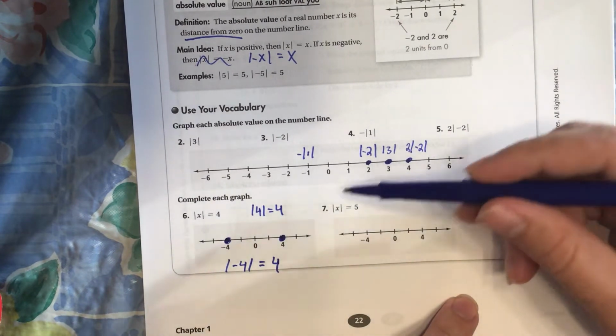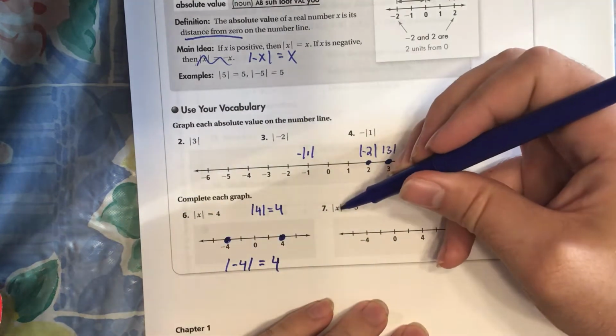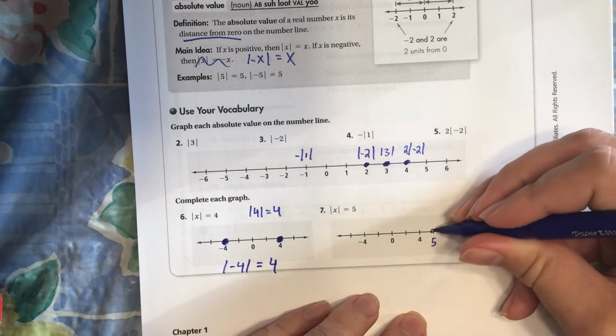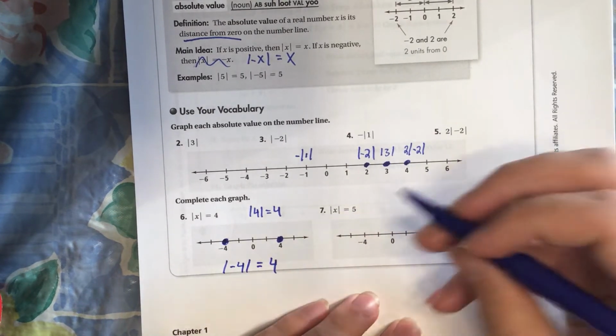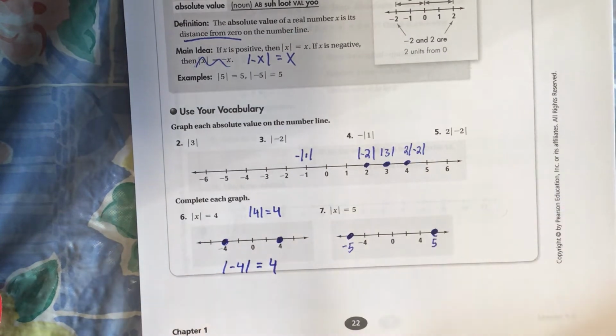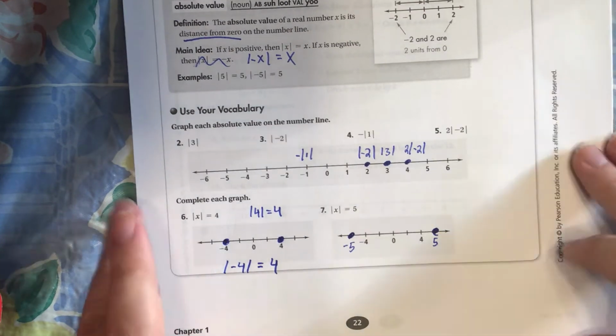Same idea with this one. The absolute value of what number gives you 5? Well, absolute value of 5 works, and the absolute value of negative 5 works. They both give us 5. Okay. All right, move on.